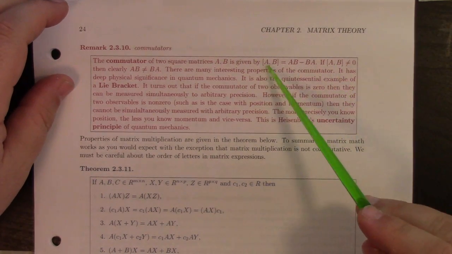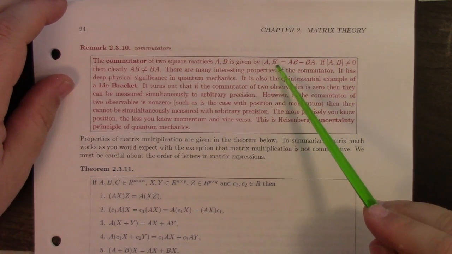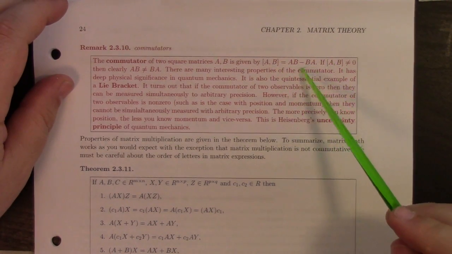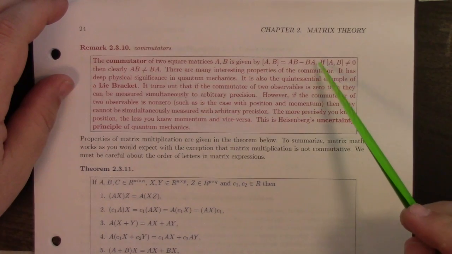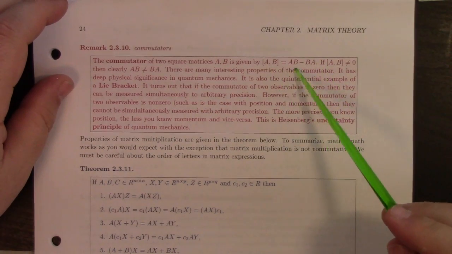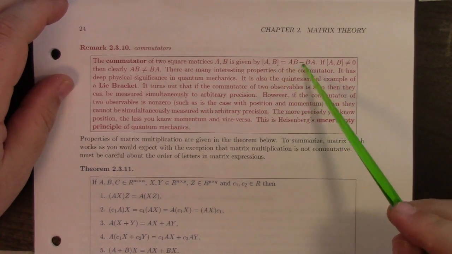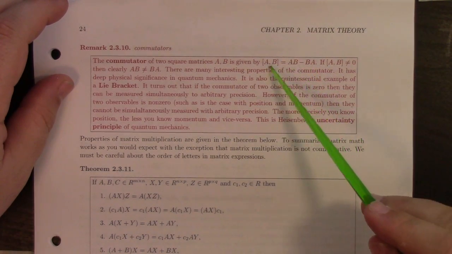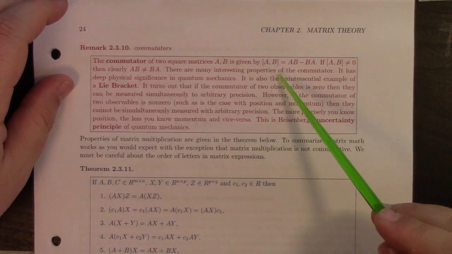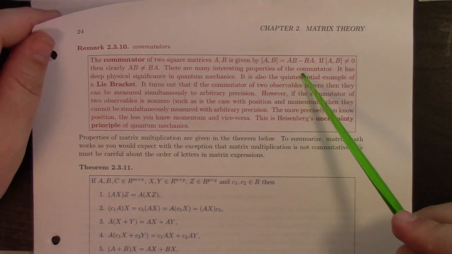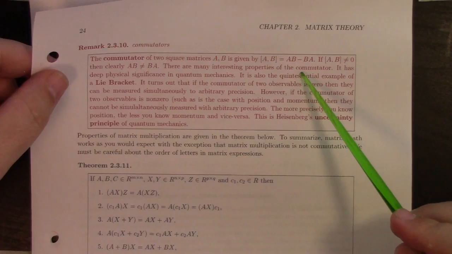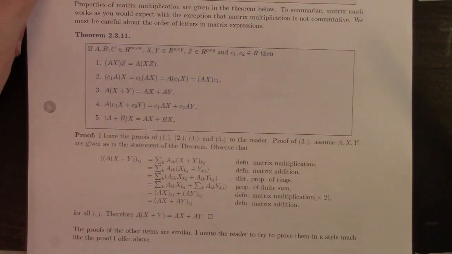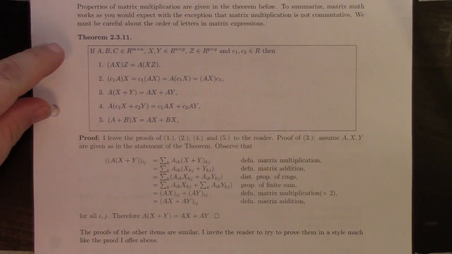For example, if A and B represent two physical observables, then they're only simultaneously observable if their commutator is 0. So, for example, if you look at the operators corresponding to position and momentum, they have a non-zero commutator, which corresponds to the fact that we can't measure both position and momentum simultaneously to arbitrary precision. Anyway, as I usually say, you can learn more about that in our quantum mechanics course. All right, I'll shut up.